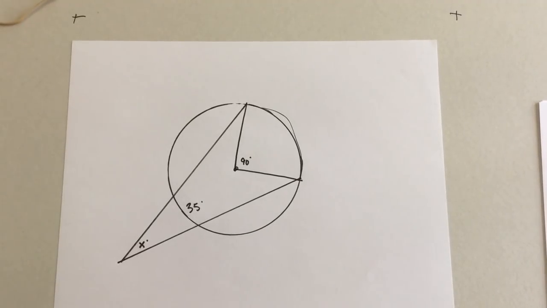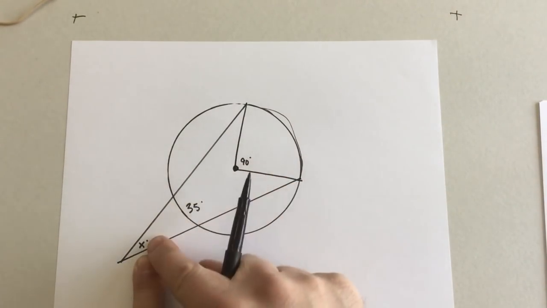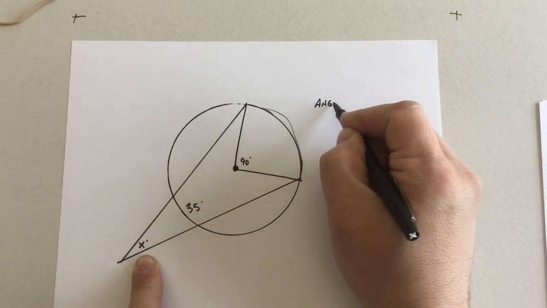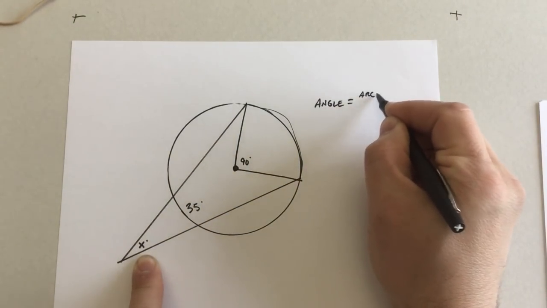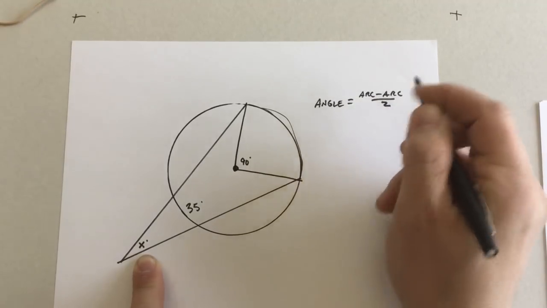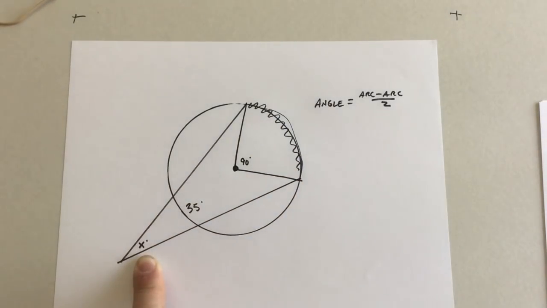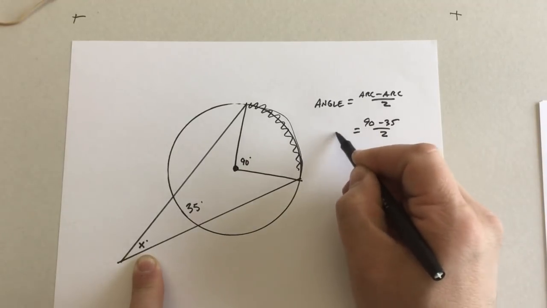Okay, here's my first example. We have an angle we need to figure out. This angle is on the outside or the negative space. So even though we have a central angle here, this is supposed to be the center, we're still dealing with this angle. There's probably going to be some relationship here. So if you remember, for an exterior angle that's outside the circle, the angle equals the arc minus the arc divided by 2. So we've got this arc here. What is this arc? That's right, it's 90 degrees. So 90 minus 35 divided by 2 is going to give us our angle.